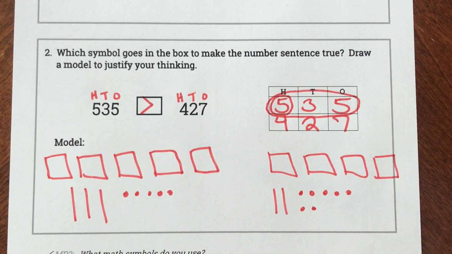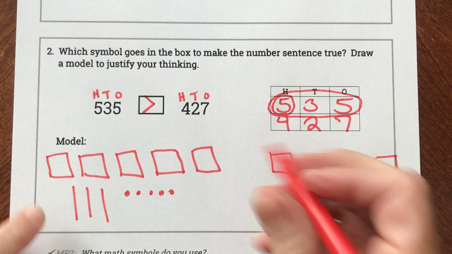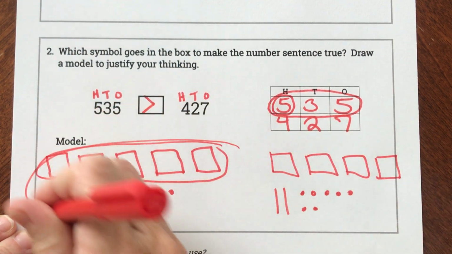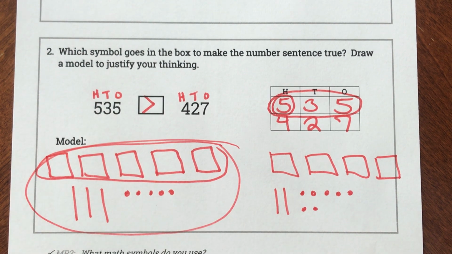Okay, when I compare, I always compare hundreds first. So here I have 1, 2, 3, 4, 5, and here I have 1, 2, 3, 4. So since I had more hundreds, that means my whole number's larger. So that's the one I want to grab.